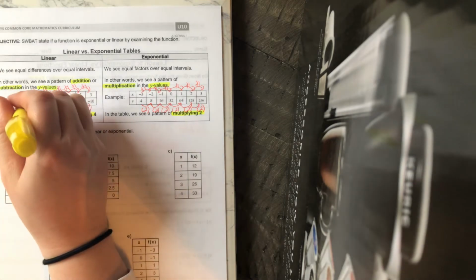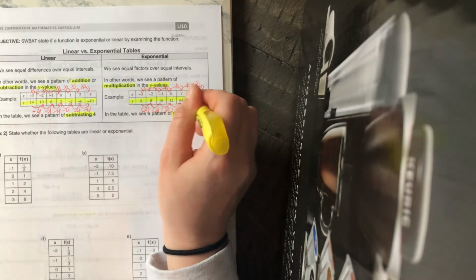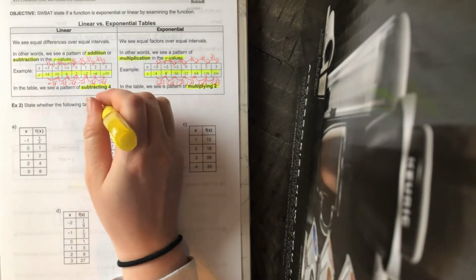So now that I've basically finished going over the tables, I just want to take one more minute to highlight the y values, because again, that's really the goal of those notes, is to look at the y's. So now if I jump down and I look at example 2, it says we want to state whether the tables are linear or exponential. So again, I'm going to look at those y values.